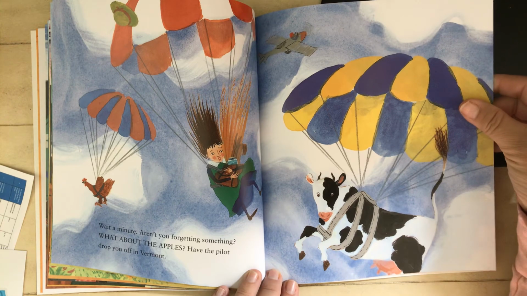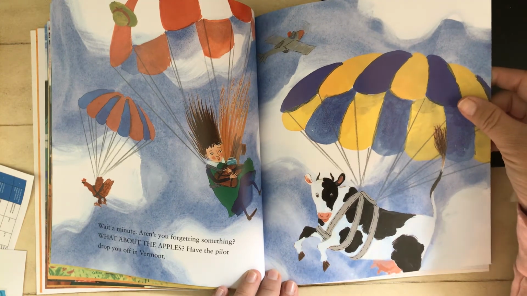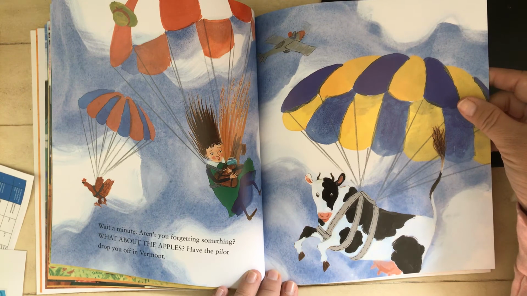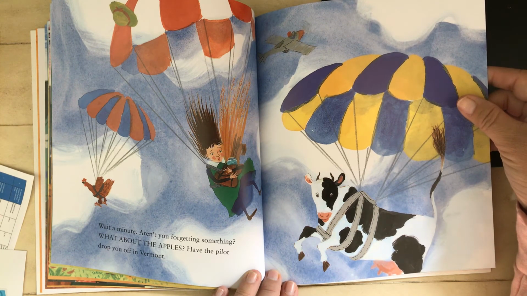So Vermont is a state in the United States of America. We live in the state of California, but Vermont, that's on the other side of the United States.